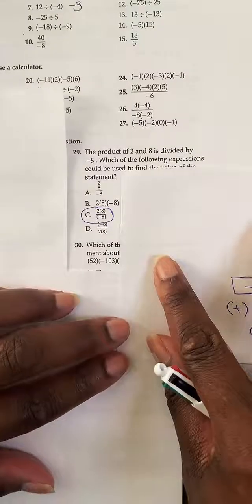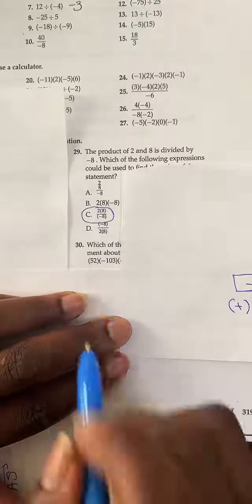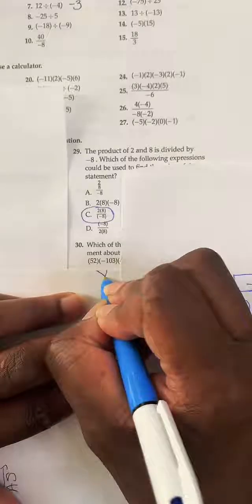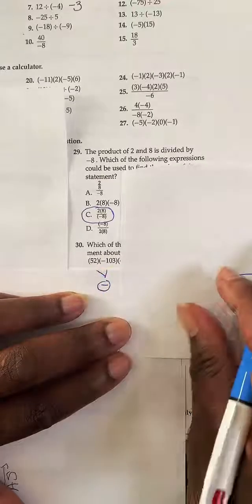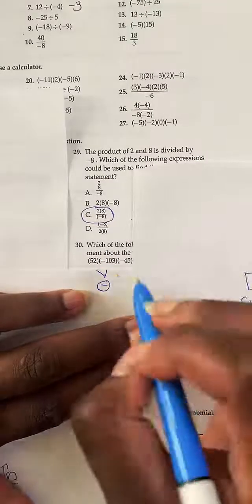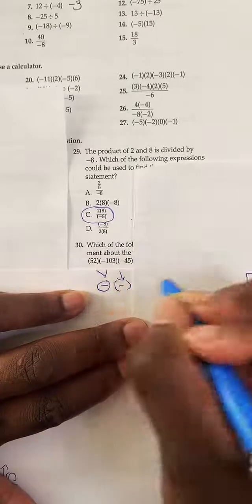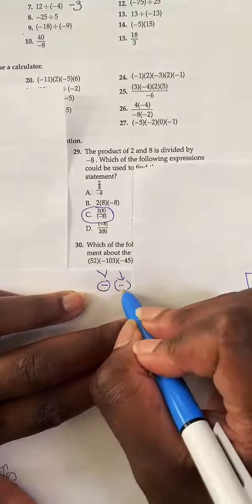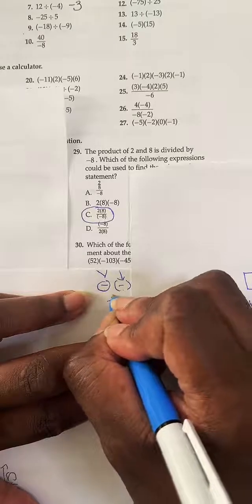All right, so here you have a positive times a negative. That will always give you a negative because they're opposite signs. Then I bring down this -45. A negative times a negative gives me a positive. Looks like a face.